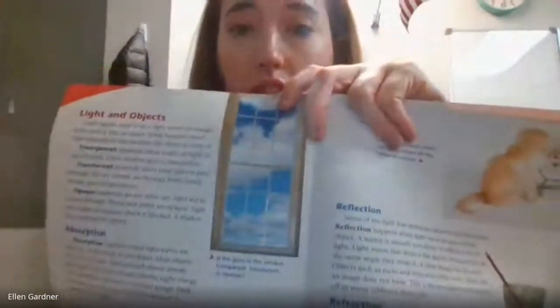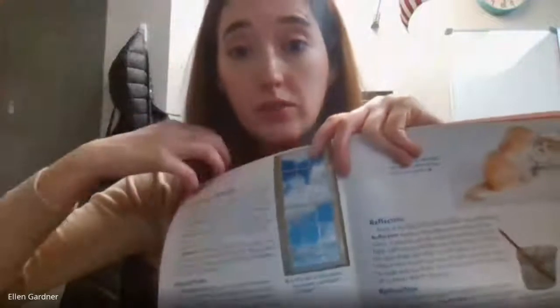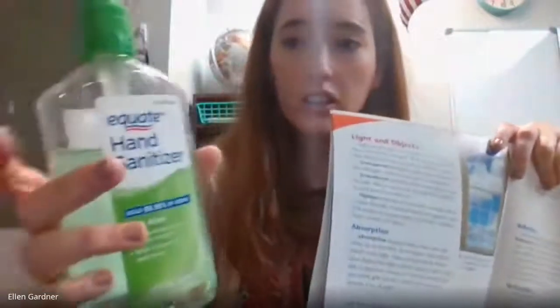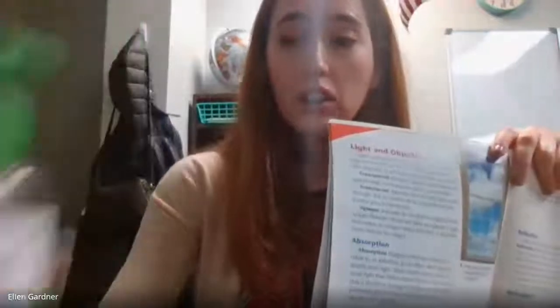Now, transparent materials allow nearly all light to pass through them. Clear window glass is transparent. So almost all of the energy from the sun travels through just that plain window pane, the glass. Here's a piece of transparent plastic as well. The light would travel through that transparent object, and the transparency of that object as well.